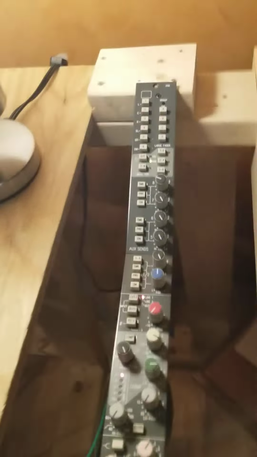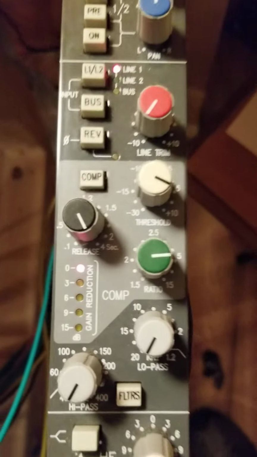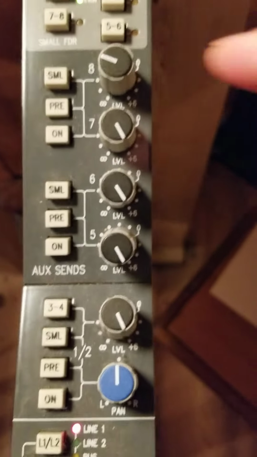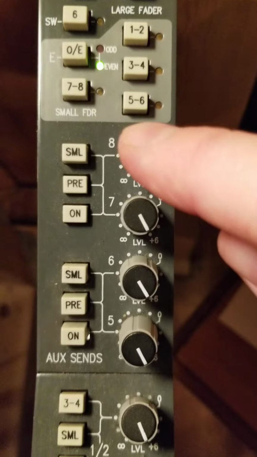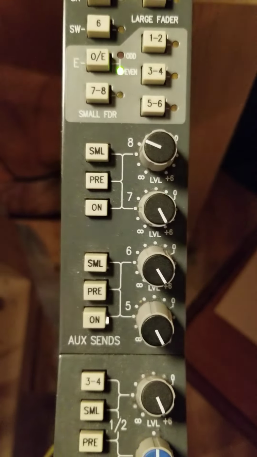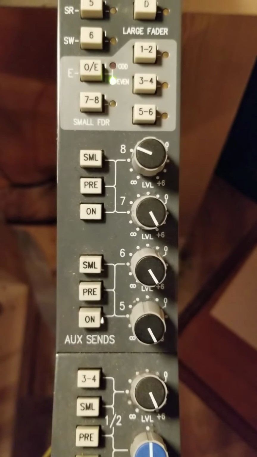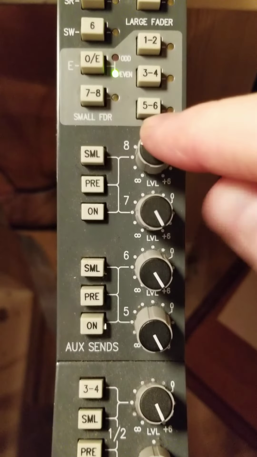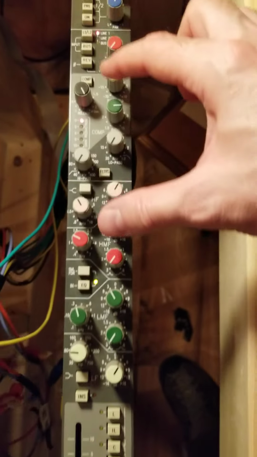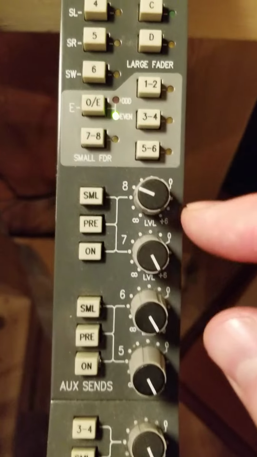Alright, we have compression. The way that the compressor is being added to the output, I'm using the aux send section instead of the channel insert send, because this block comes after everything else. So we have the compressor on board.